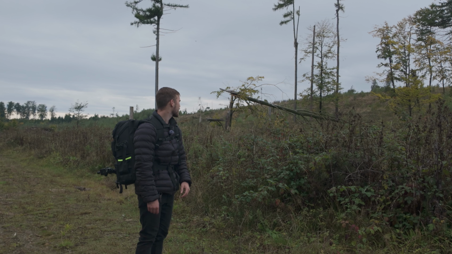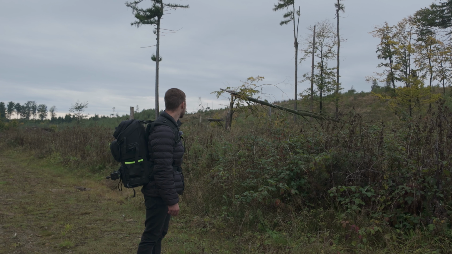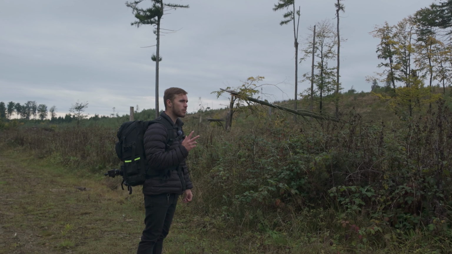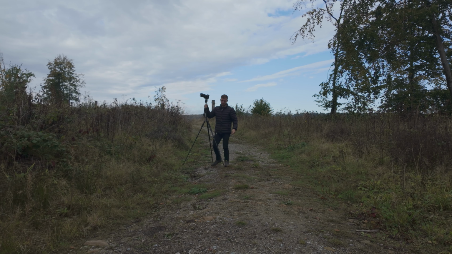Oh boy, I really want to shoot that tree over there. I think that looks incredible. If only we had some mist right now, that would be perfect. Yeah. There's too much going on.